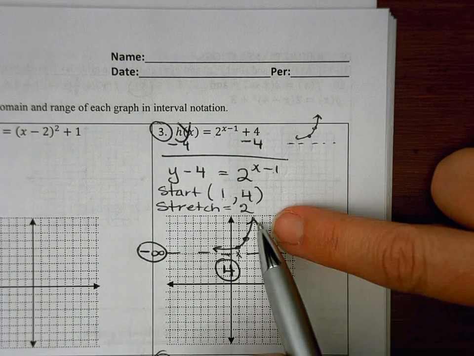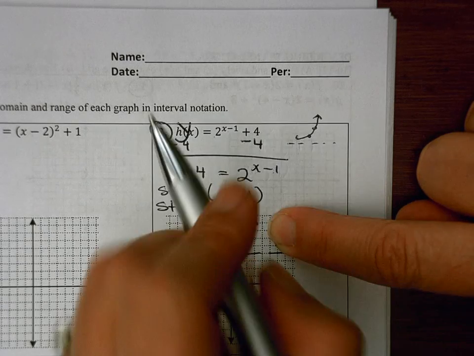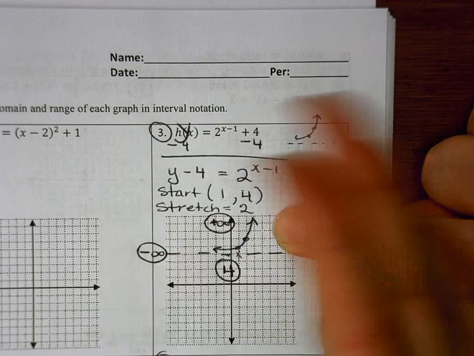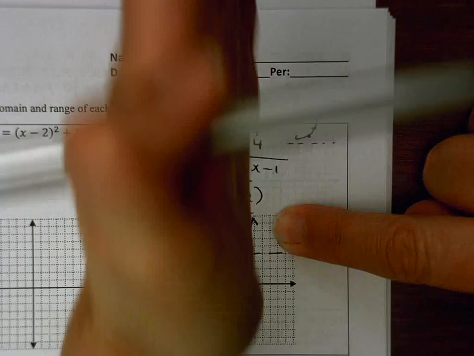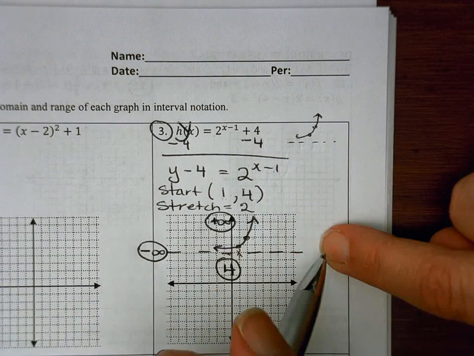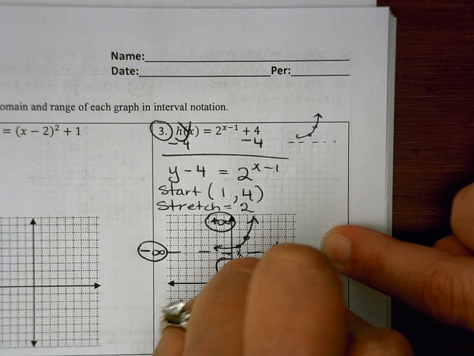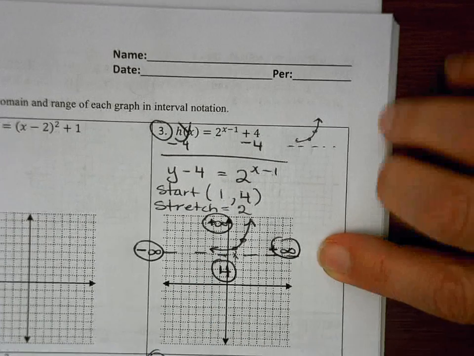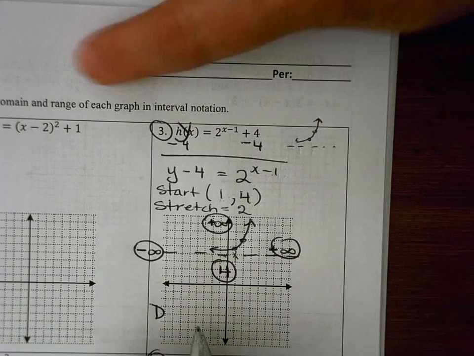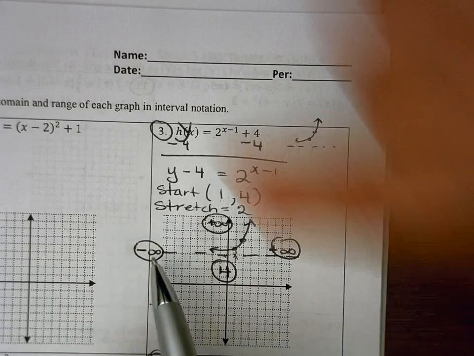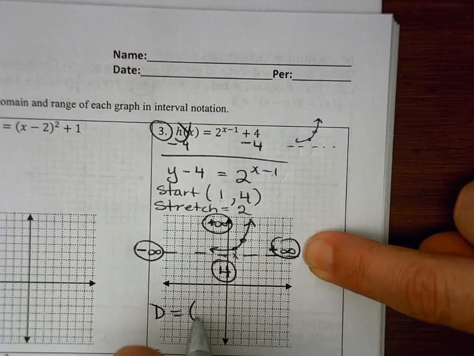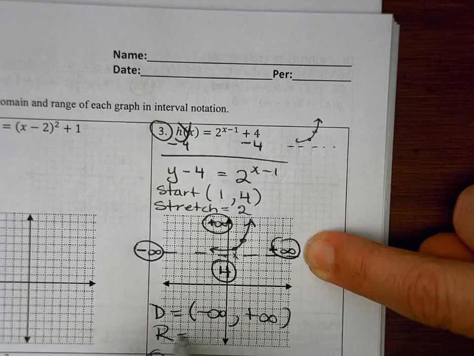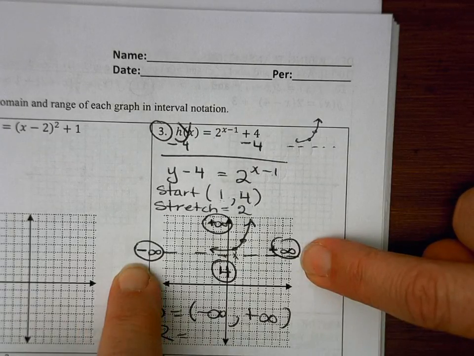Look for my other arrow here. Means I'm going up forever. And then it also is pulling me to the right, because it's not going straight up. It might look like it, but it's also pulling to the right, so forever to the right. So then my domain in interval notation, so left to right, negative infinity to positive infinity.